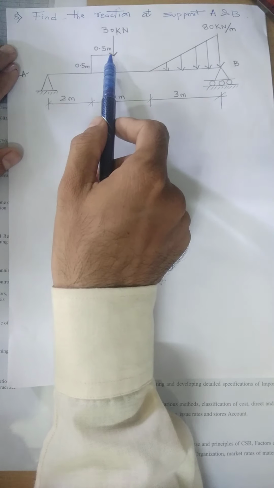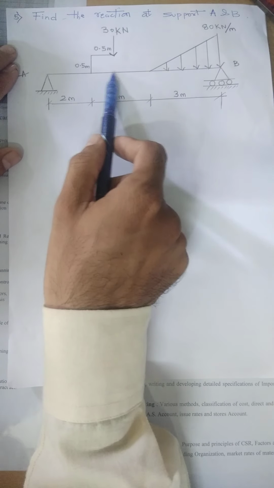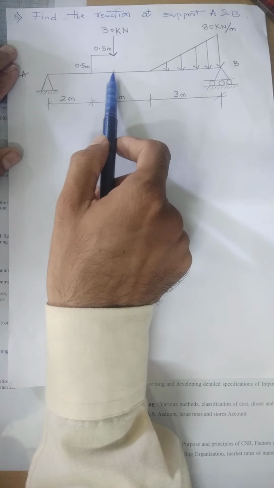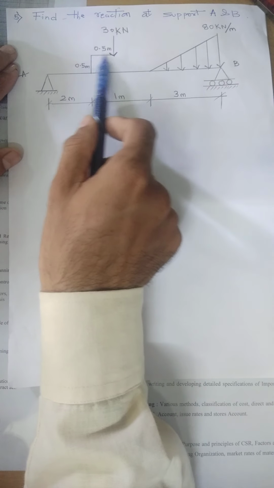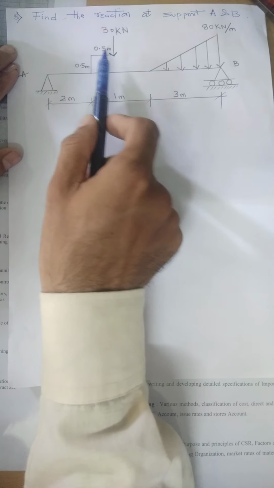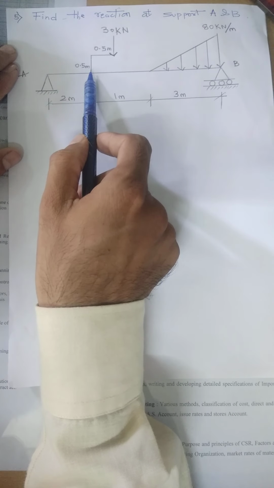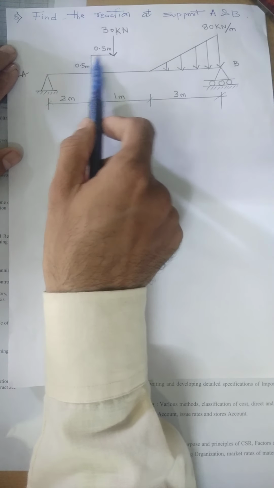That means the load, this 30 Newton, is not directly acting on the beam, but is acting through a bracket on the beam. The bracket height is 0.5 and width is 0.5.